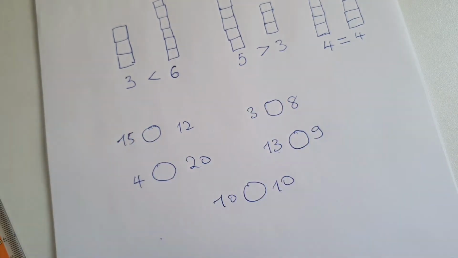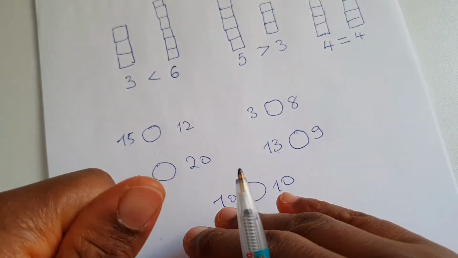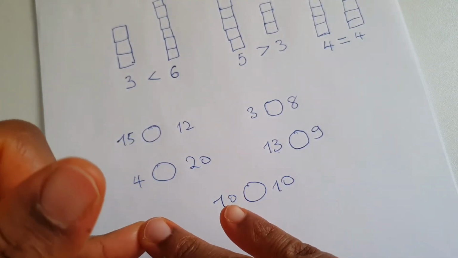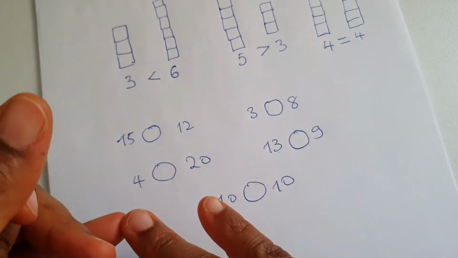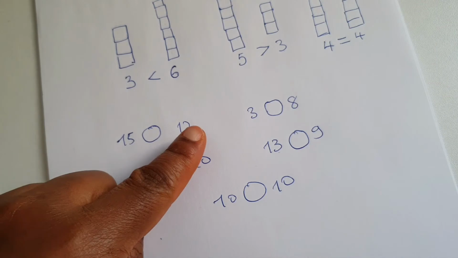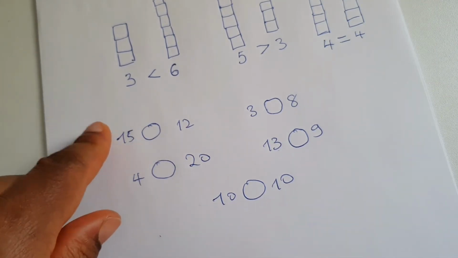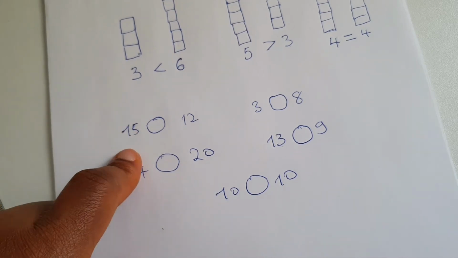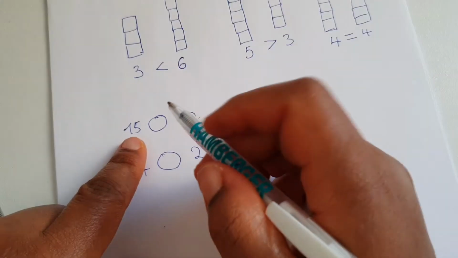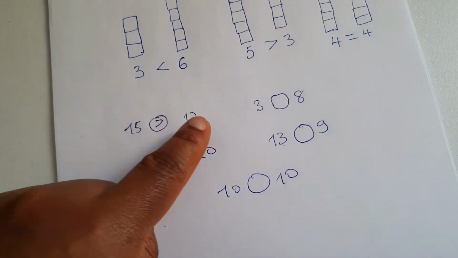So place the sign. The trick here is you remind a child, the more you count, the higher the number. 0 has no number, 1 is greater than 0, 2 is greater than 1, 3 is greater than 2. So you can see 12, you've counted 12 before you count 15. That means 15 should be greater than 12. So what you will put here, remember, the right hand side is greater. 15 is greater than 12.